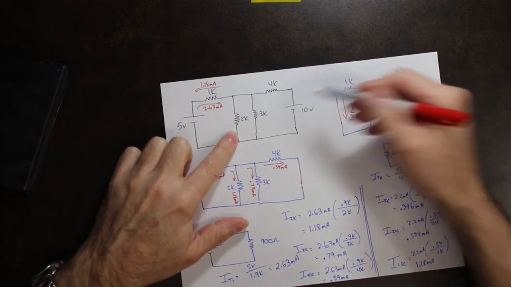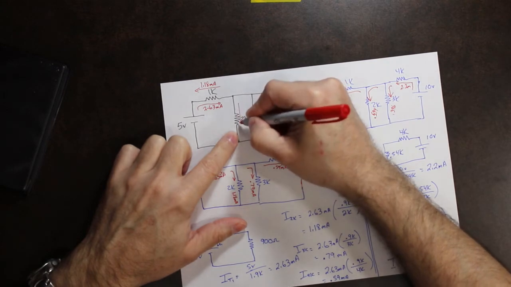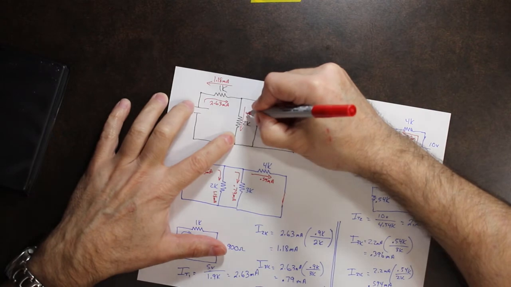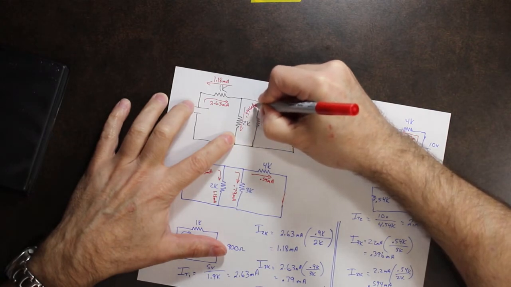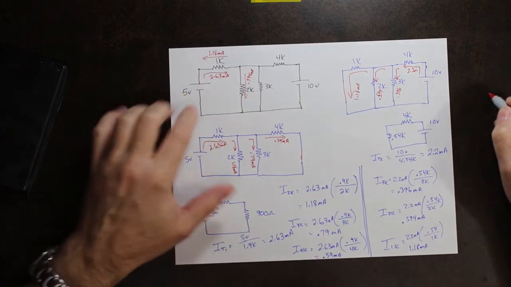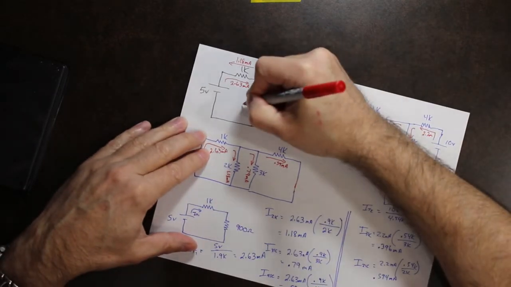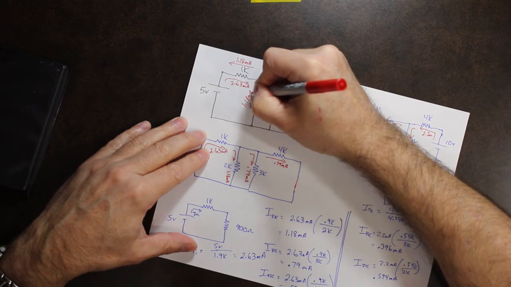This power supply here is putting current this way at 0.594 milliamps. This power supply is putting current this way at 1.18 milliamps.